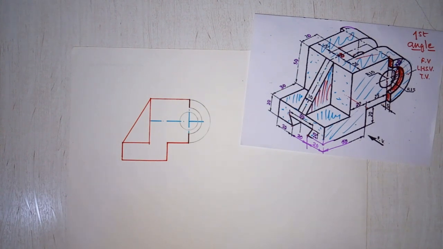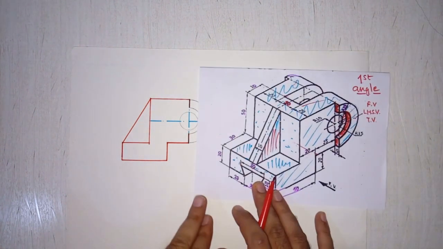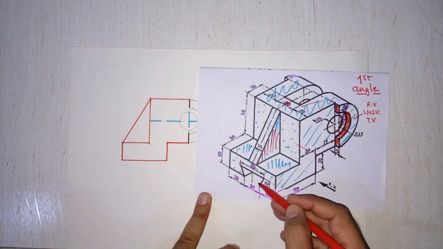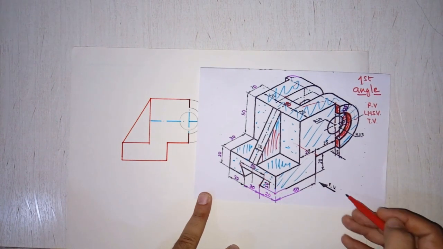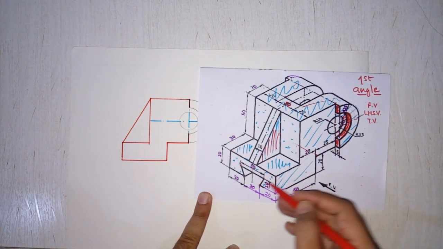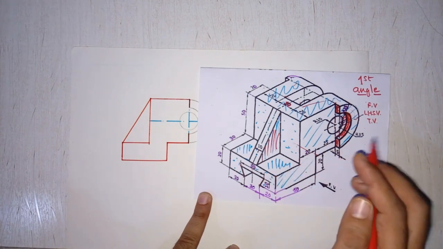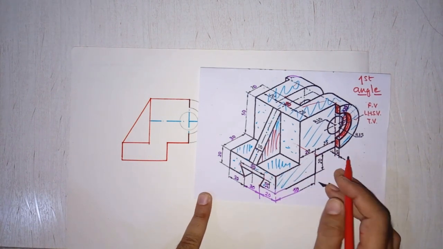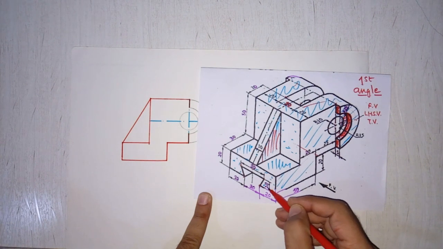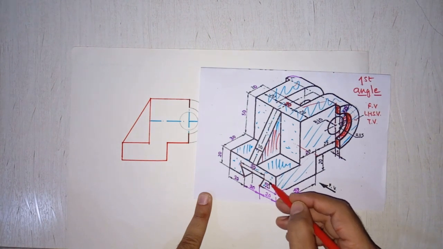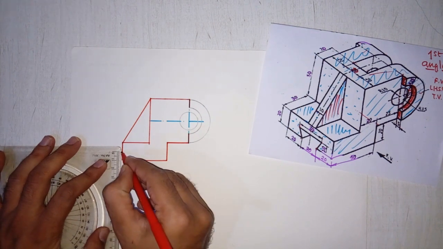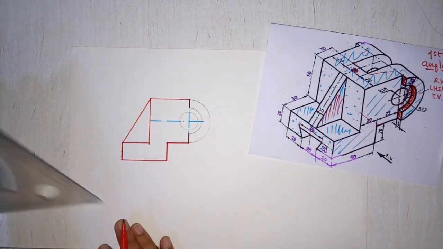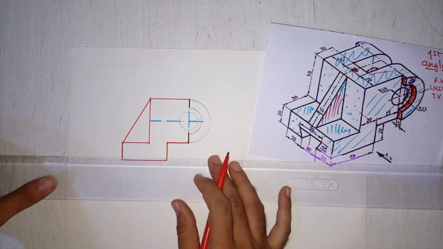Now we have to look for hidden entities. So first of all, you can see here there is a slot at the bottom which is not visible from the front direction. So we have to draw a horizontal line, and that is 10 mm from the base. So from this I will measure 10 mm, and from that point I will draw the hidden line.